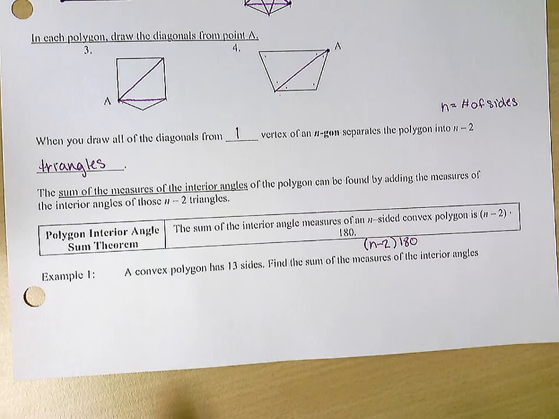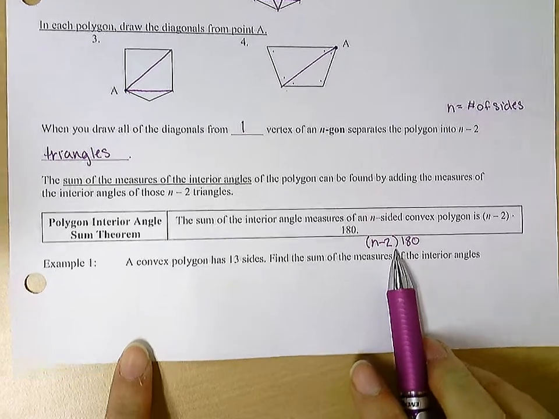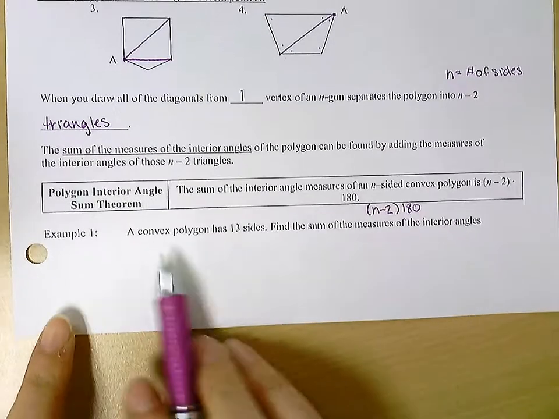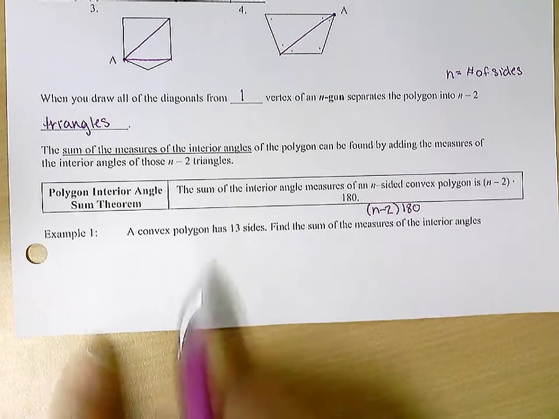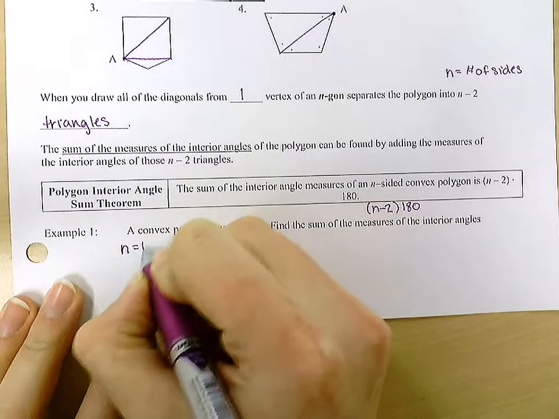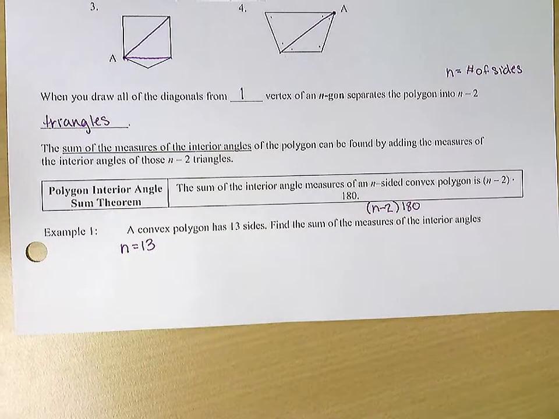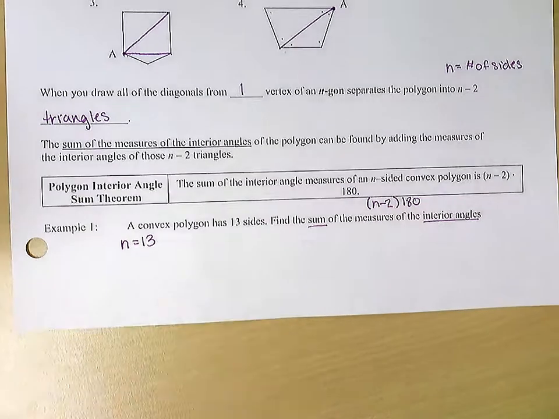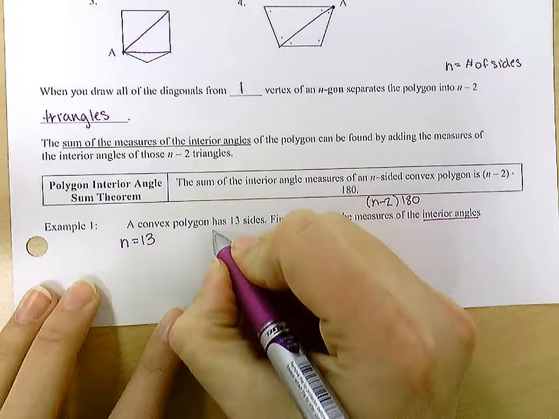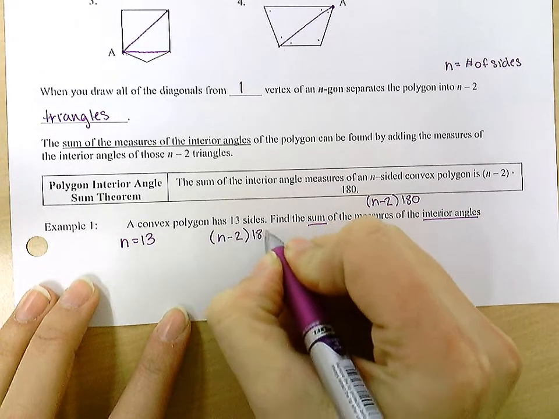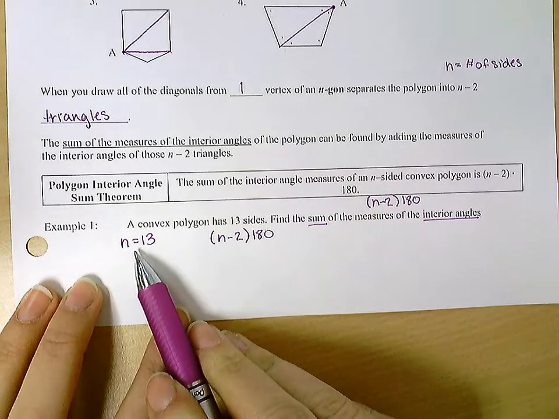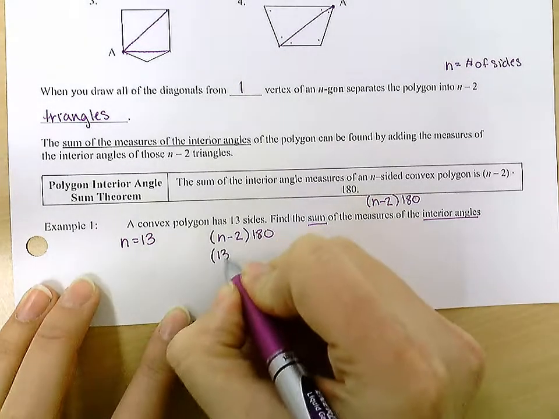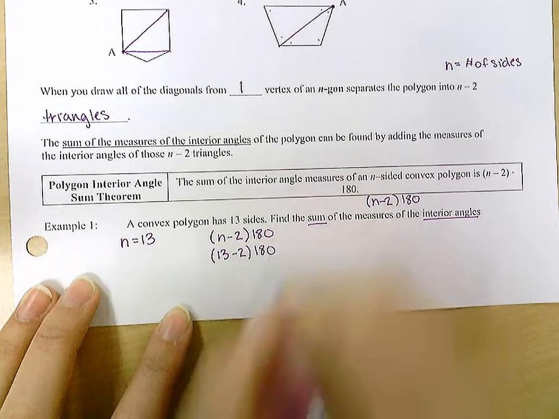Okay, so we're going to do an example using that formula. Okay, so we have a convex polygon that has 13 sides. Okay, so since it has 13 sides, n is 13. Okay, n is your number of sides. We want to find the sum of the measures of the interior angles. Okay, to find our interior angle sum, we use n minus 2 times 180. And we know how many sides we have. It's 13. So we have 13 minus 2 times 180.